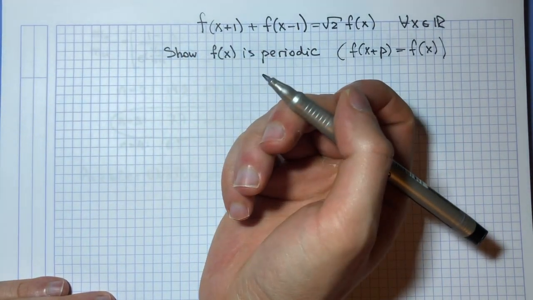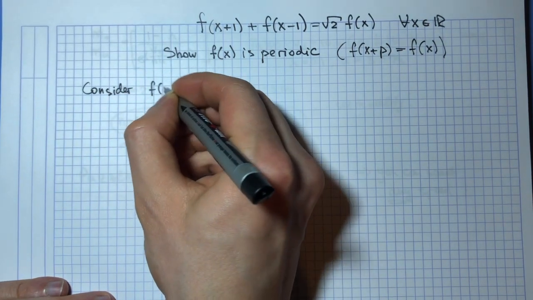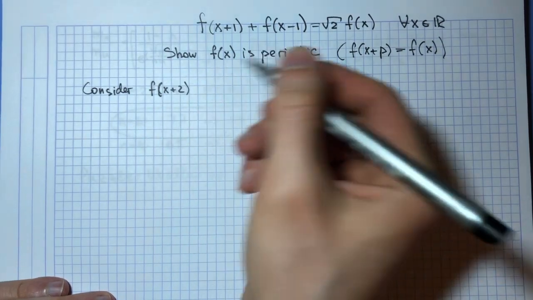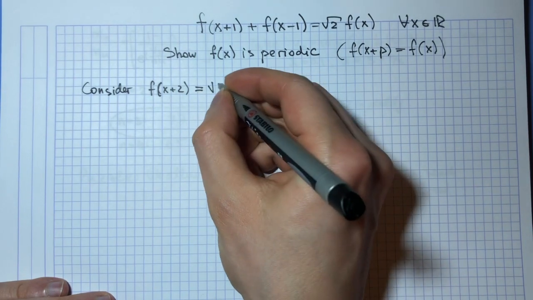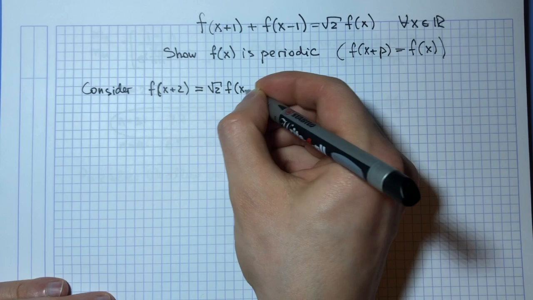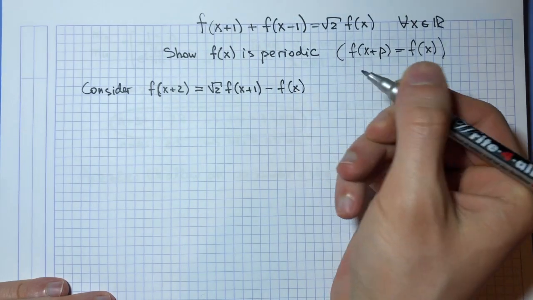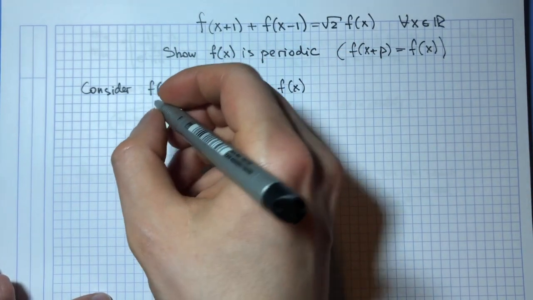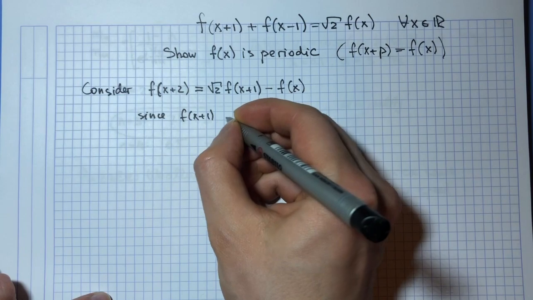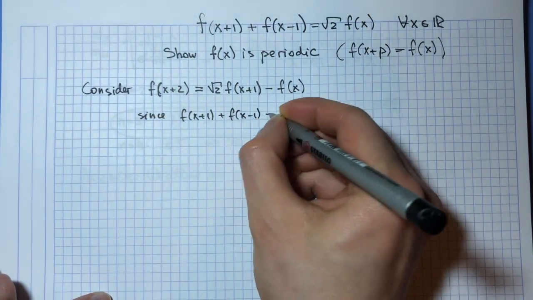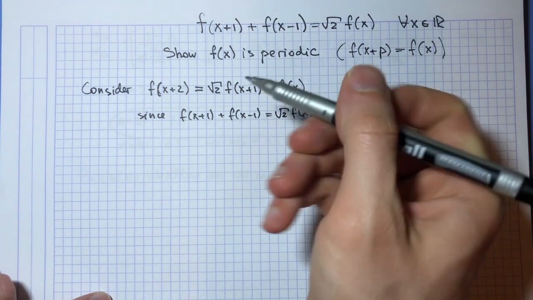So I think a natural idea here is to consider f of x plus 2. So using this identity, you know that you can rewrite it as root 2 of f of x plus 1 minus f of x. And then, since f of x plus 1 plus f of x minus 1 is root 2 f of x, what is this guy going to be?